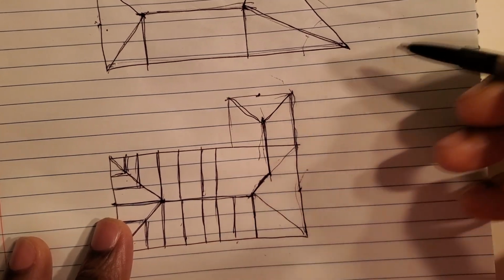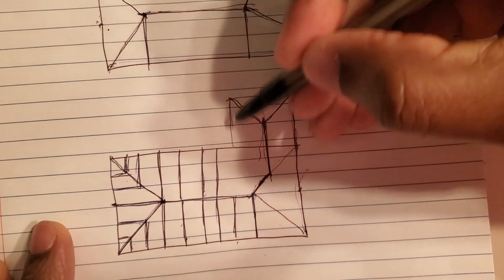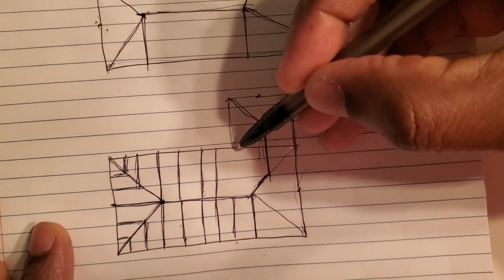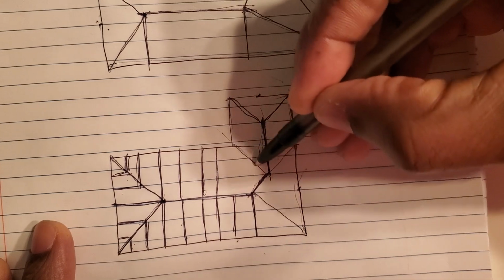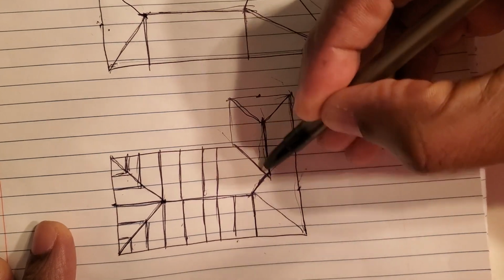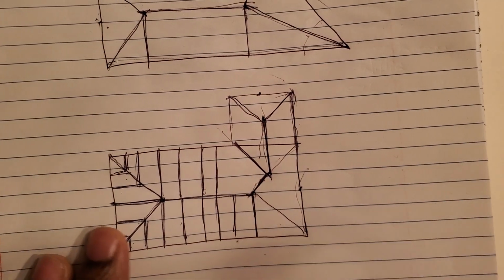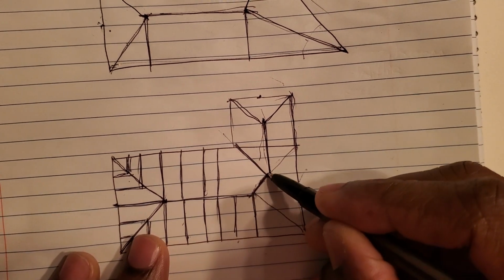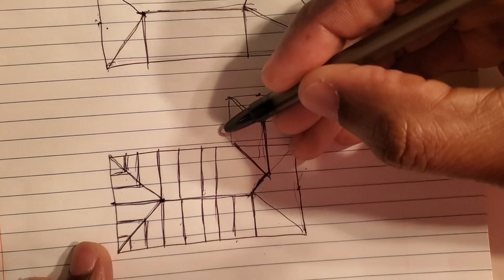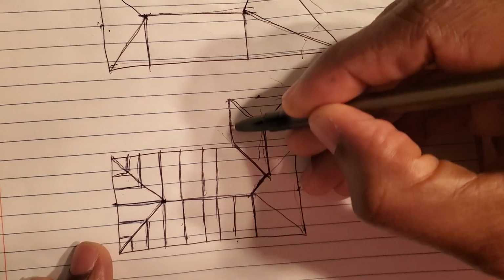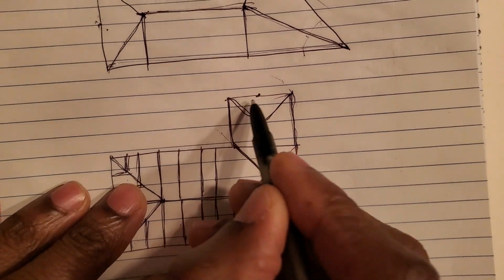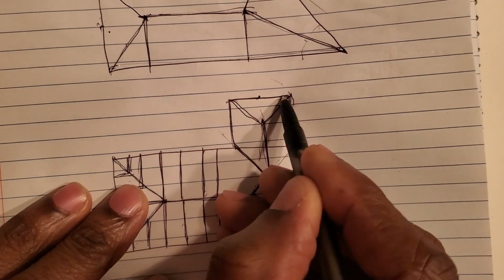So be mindful of that. And we bisect the angle that is formed here. We're going to bisect the angle that is formed here. And this would eventually drop or fall right there to create our valley. So everything pretty much falls into place. When we bisect this angle here, that will fall into place there. Nice and easy as cheese.